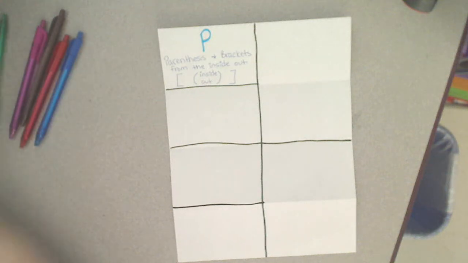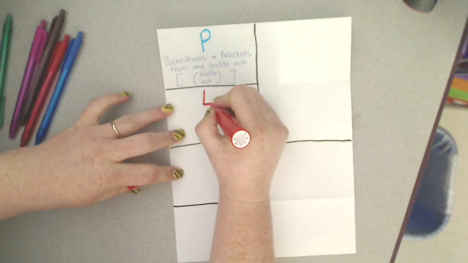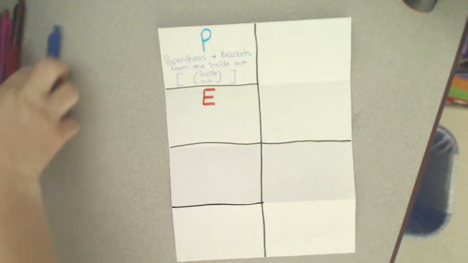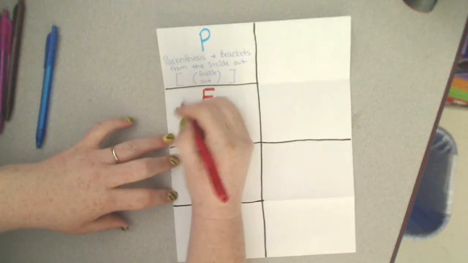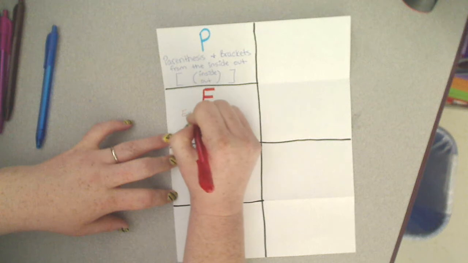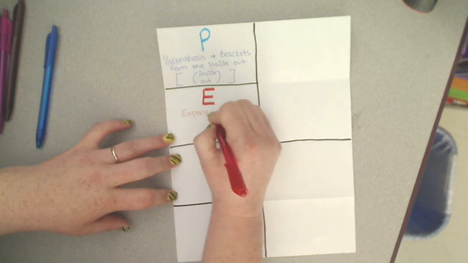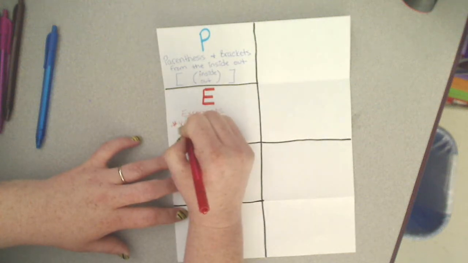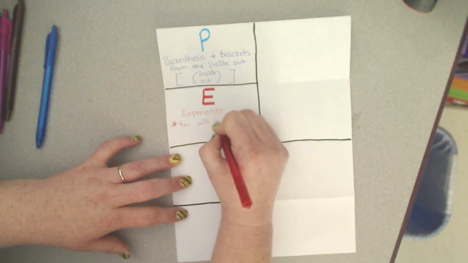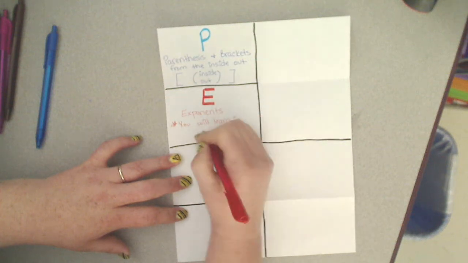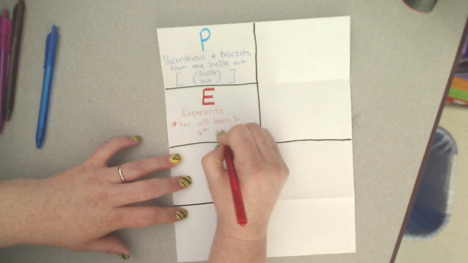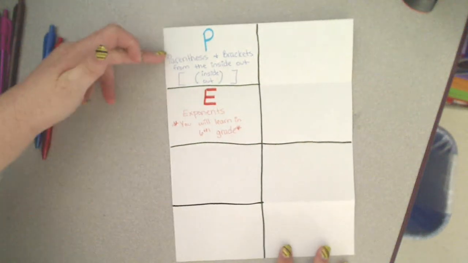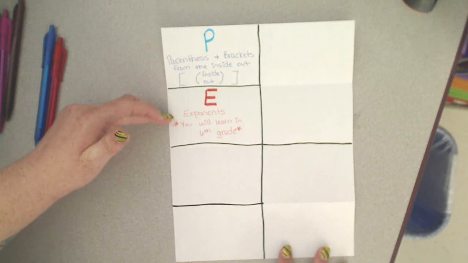Now our next section is exponents, which is our E. Now for exponents, the nice thing is that this is not something you'll have to worry about this year, because exponents are something that you will learn in 6th grade. So we're just going to put a star, and you will learn in 6th grade.